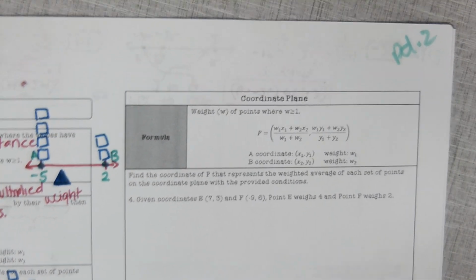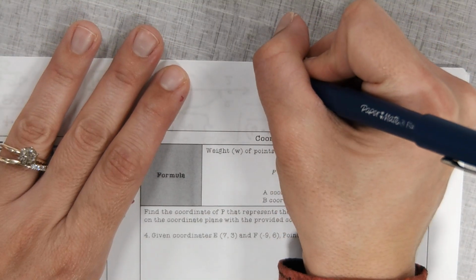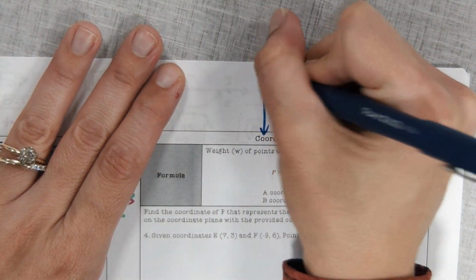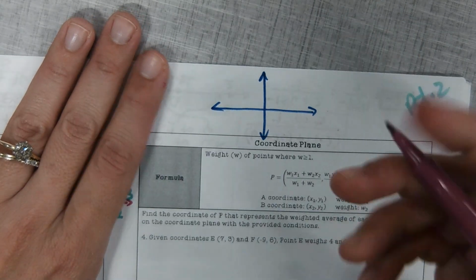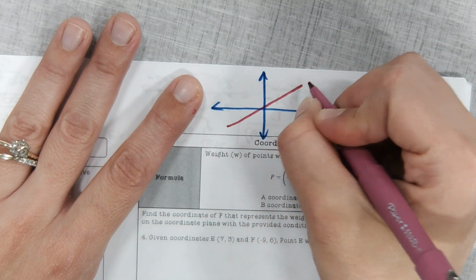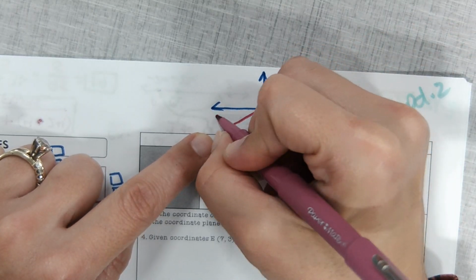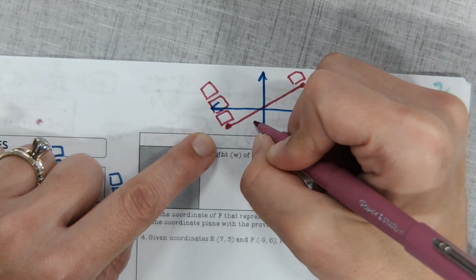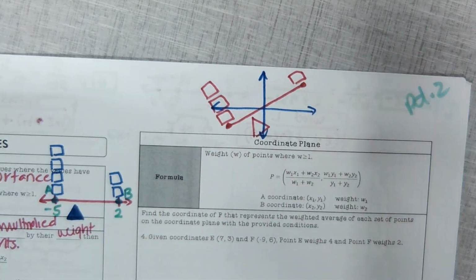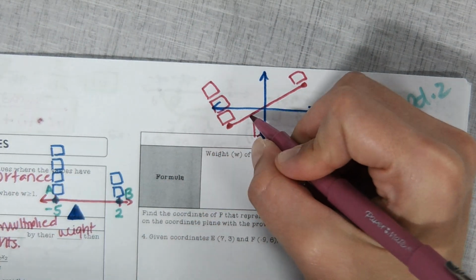Okay, so for 4 and 5, what it's talking about is you have a coordinate plane. It's a visual. So you have a coordinate plane, and then on the coordinate plane, you have a line or something. And then these have the weight. So let's say this has a weight of 3 and this has a weight of 1, and it wants to know where the balance point is. So that's what we're doing. And we're trying to figure out what coordinates that is.